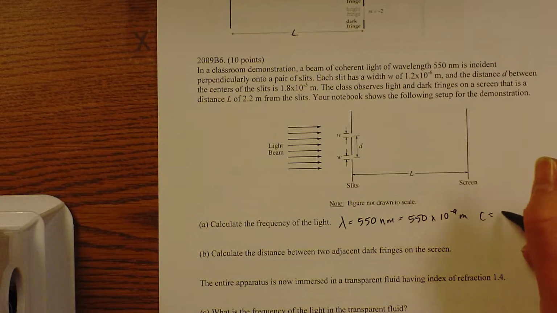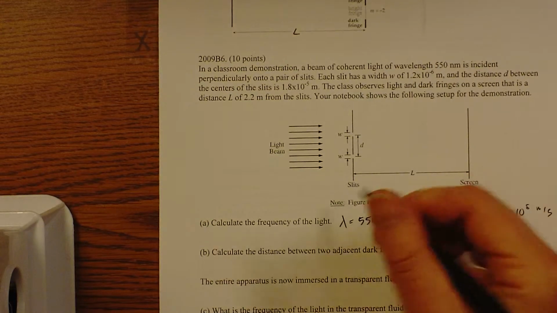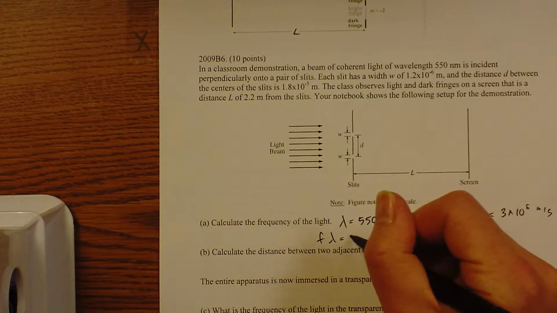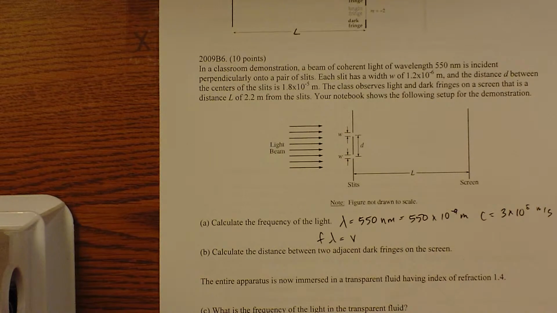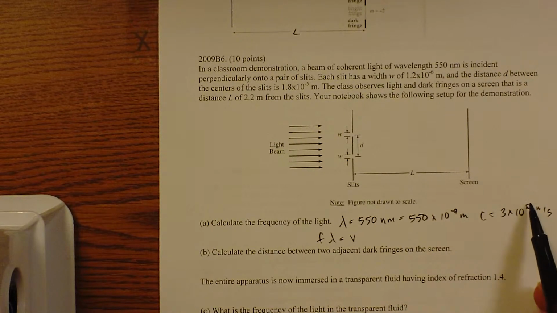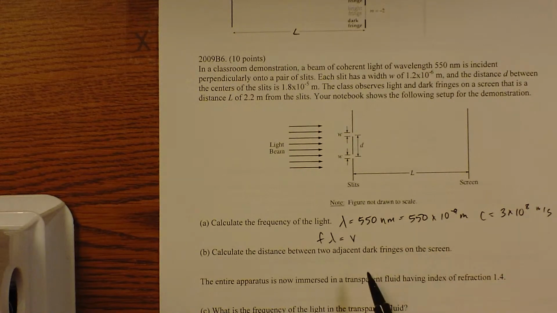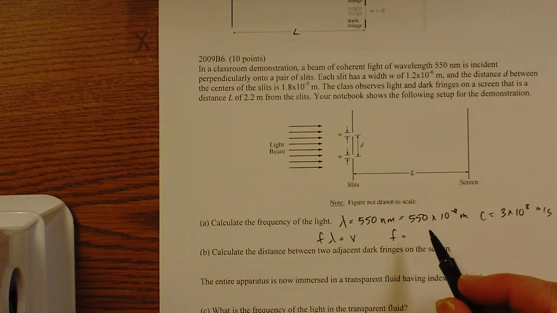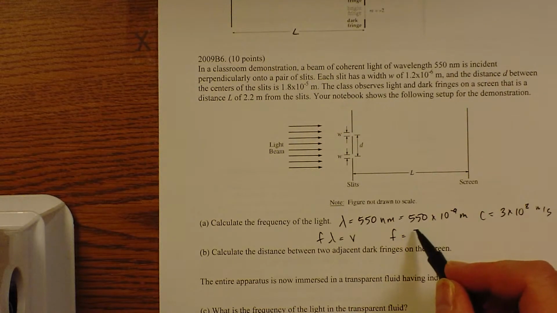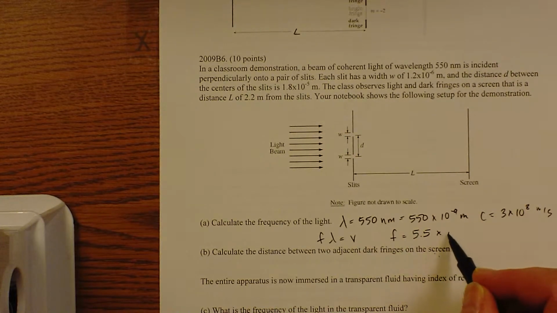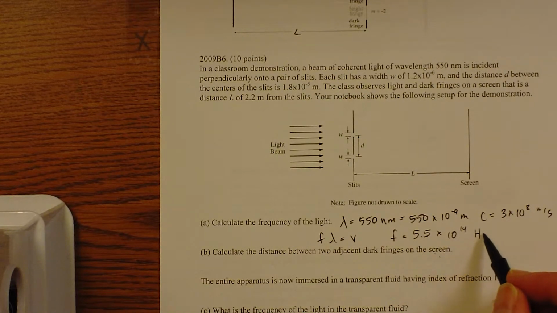We know that the speed of light is 3 times 10 to the 8th meters per second. So I can use frequency times wavelength equals velocity to solve this. Essentially, I'm going to take 3 times 10 to the 8th and divide by the wavelength, and I end up with the frequency being 5.5 times 10 to the 14th hertz.